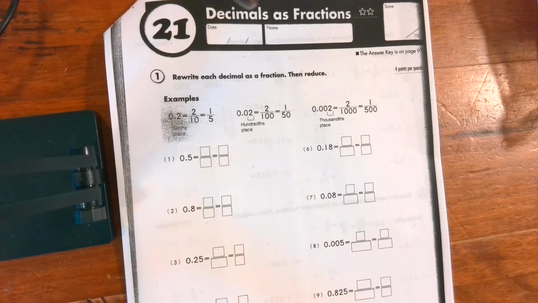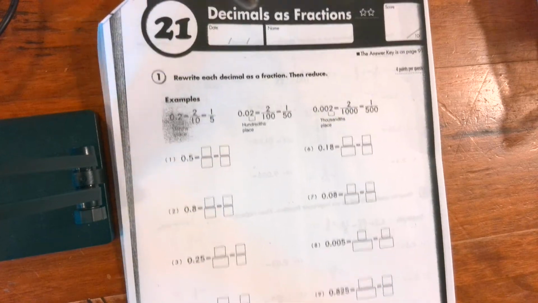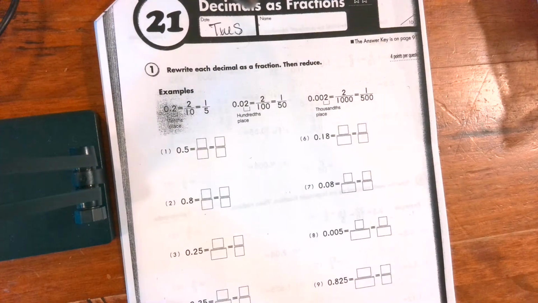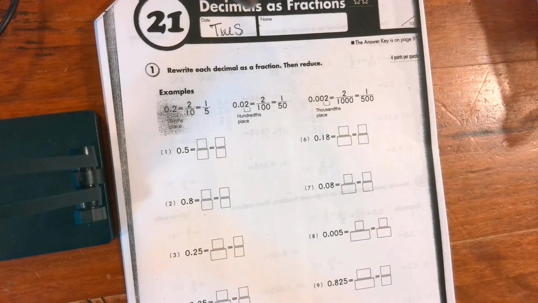All right, I'm assuming you are ready to go. You're on decimals for fractions. This is Tuesday, and we're going to practice writing them as a fraction.